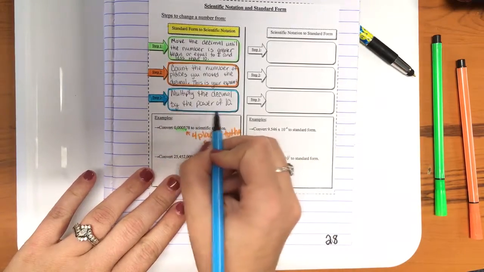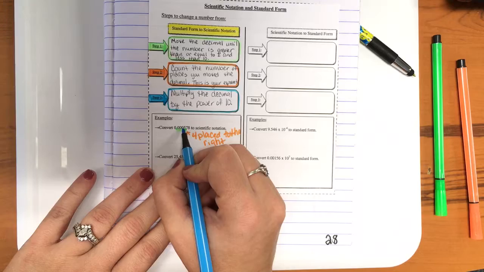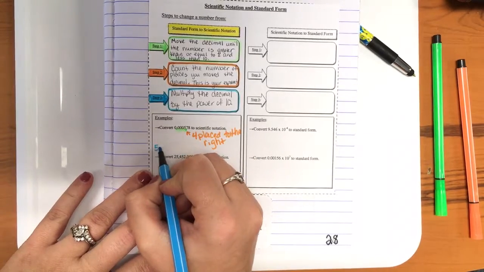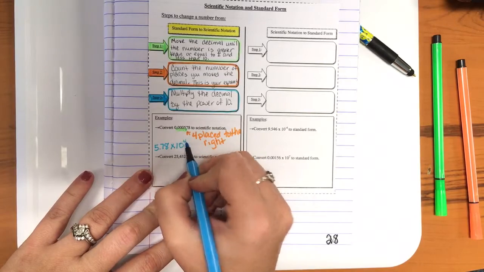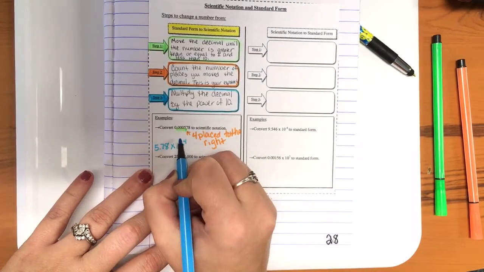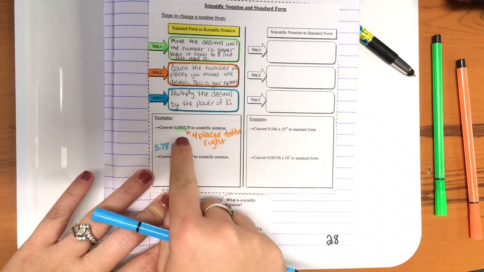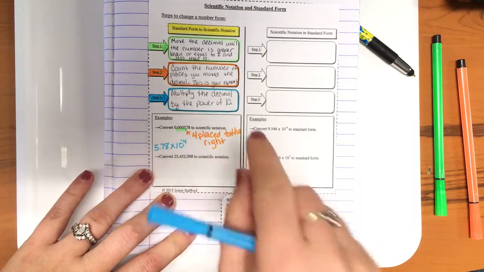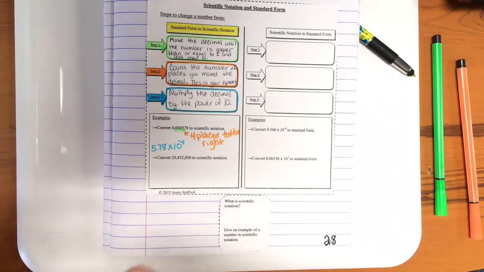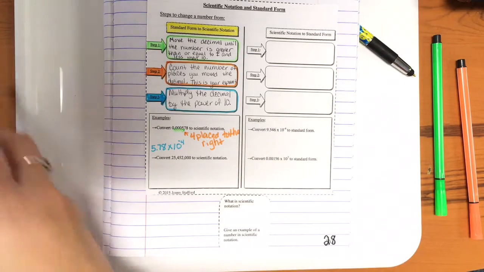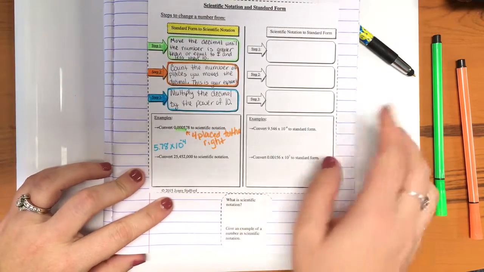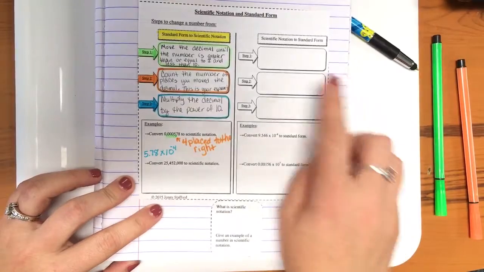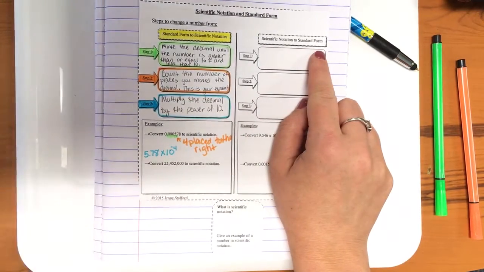So when you multiply the decimal by the power of 10, your decimal is now 5.78 times 10 to the 4th power, but because we moved it to the right, this power is negative. You can remember that if it's a small number, it's a negative exponent. If it's a large number, it's going to be a positive exponent. If the number is greater than 1, positive. If it's a number less than 1, it's going to be negative. So go ahead and do the second one on your own, and then we're going to talk about going the other direction from scientific notation to standard form.